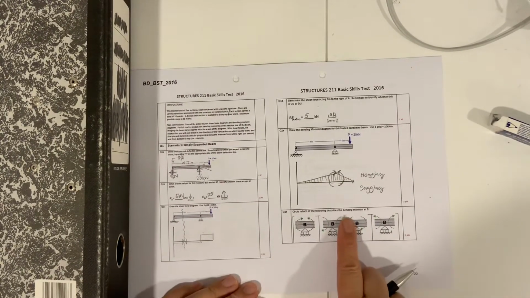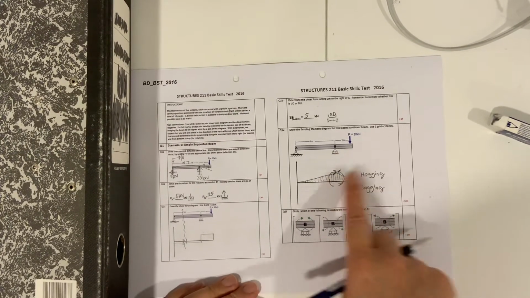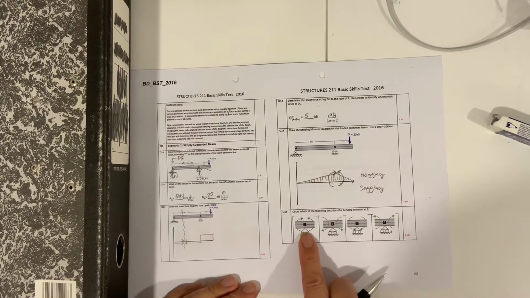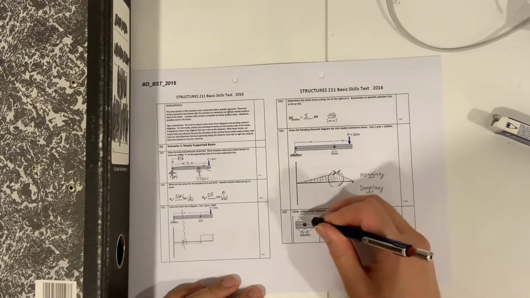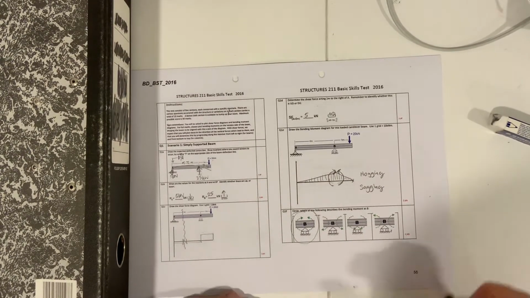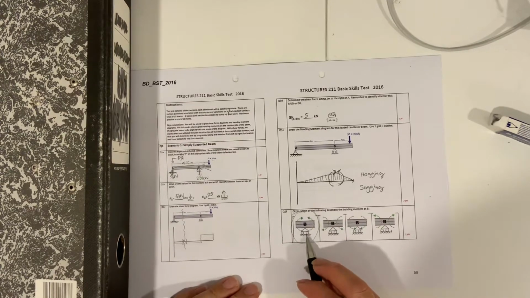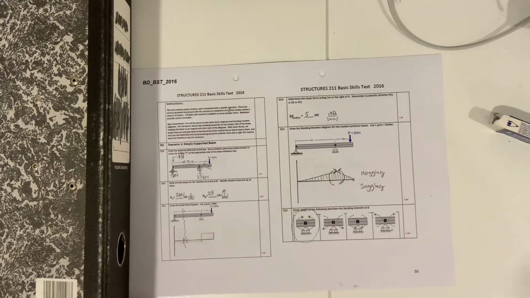So when we look at this one here, circle which of the following describes the moment at B. B is a hogging moment, and what would describe the bending moment at B would be that case there. So that would be what would describe the bending moment there.